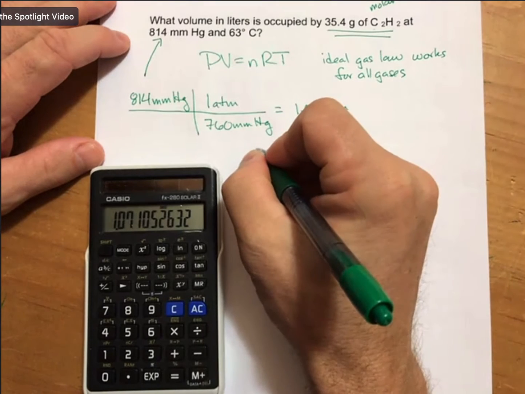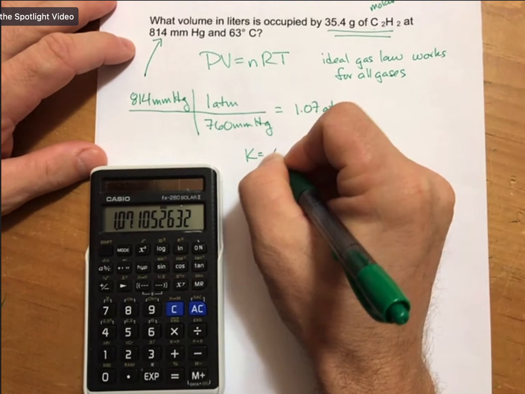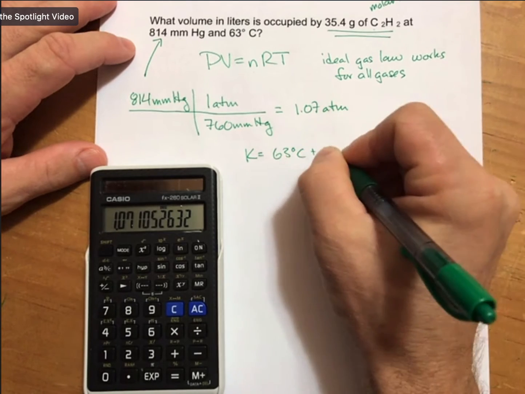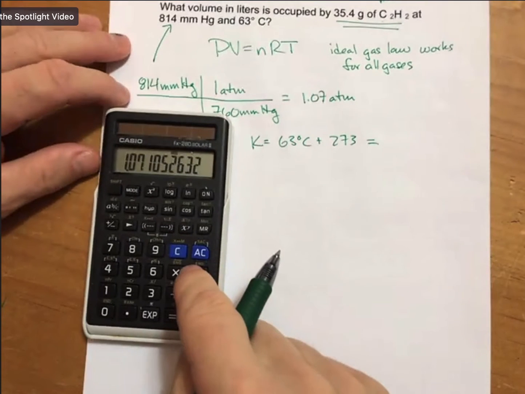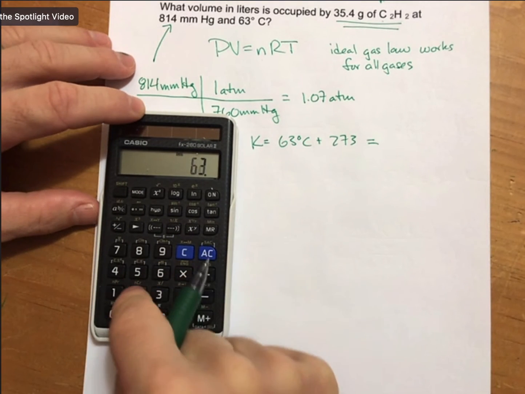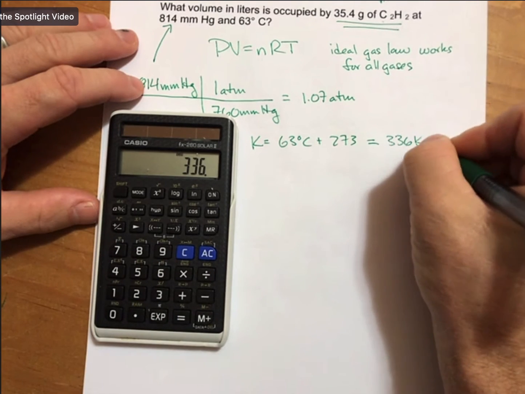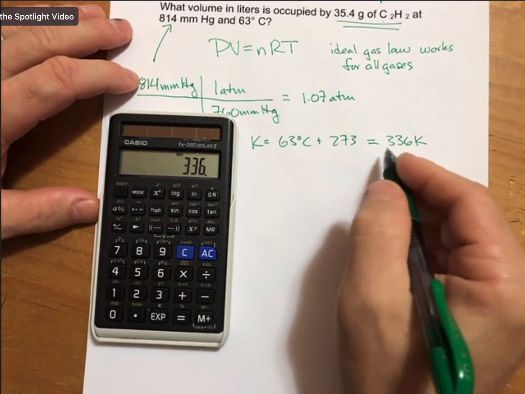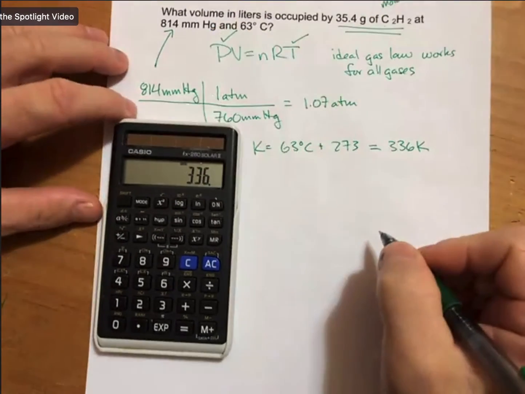And temperature, so Kelvin is going to equal degrees Celsius plus 273, which is 336 Kelvin. So I've got my temperature in Kelvin, I've got my pressure in atmospheres.